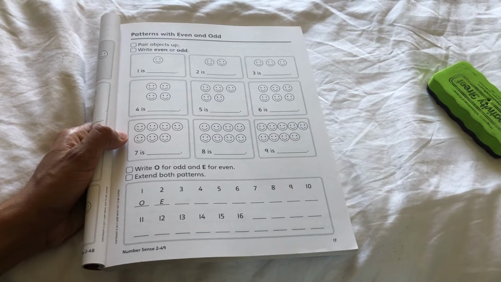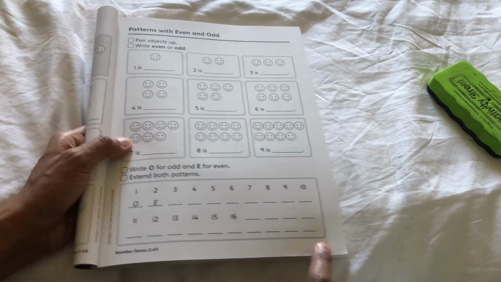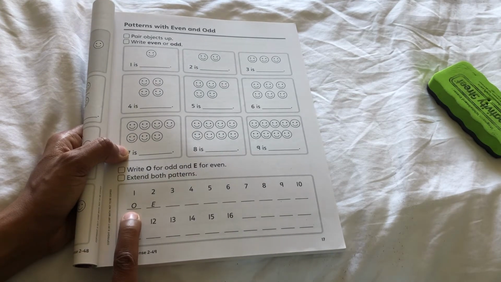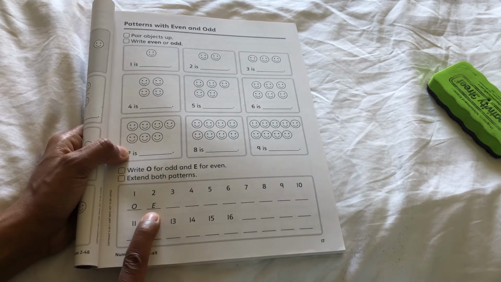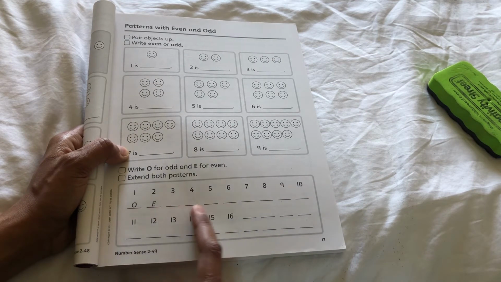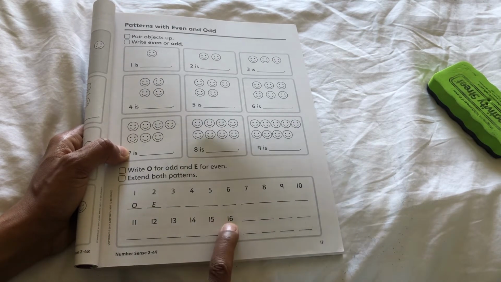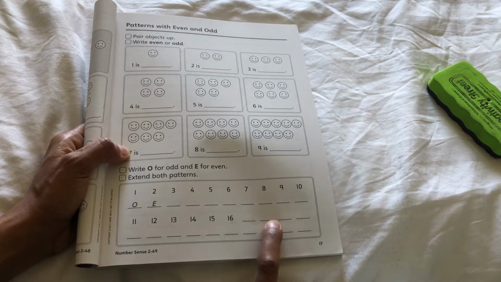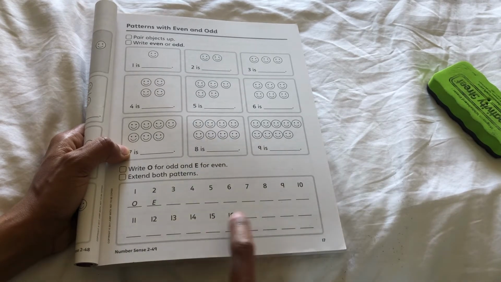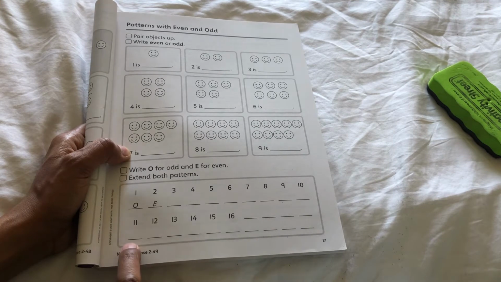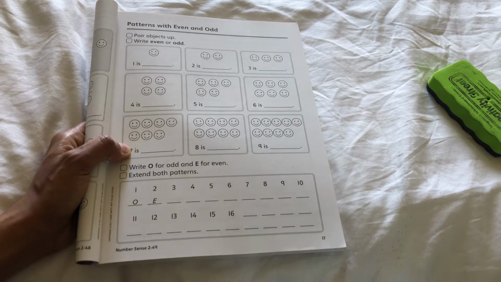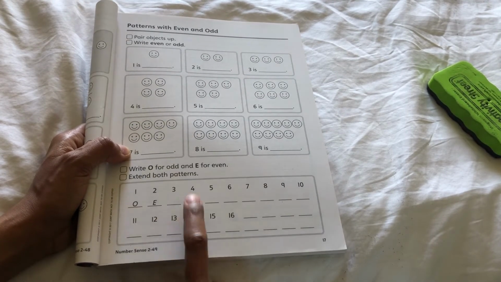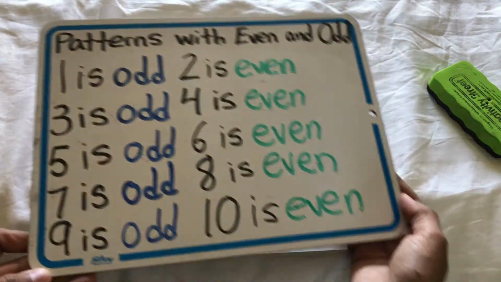Now that we know which numbers are even and odd, at the bottom of page 17, they would like you to write O for odd if the number is odd, and E for even if the number is even. You're going to continue this pattern all the way down, and here it stops at 16. So you need to figure out what number comes after 16, what number comes after that, and then after that. Fill in those missing numbers. Then just fill in whether these are going to be odd or even. Remember the pattern. The pattern goes odd, even, just like how we did on the board here.